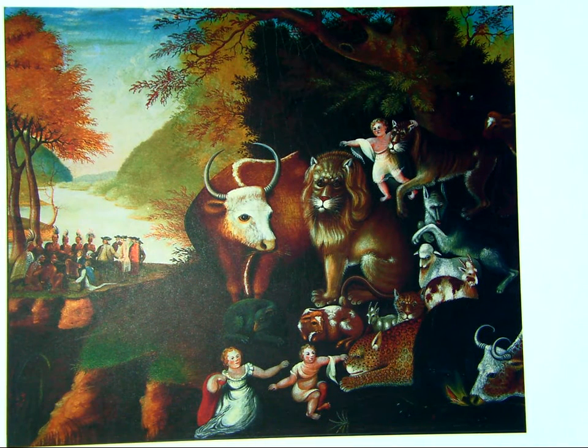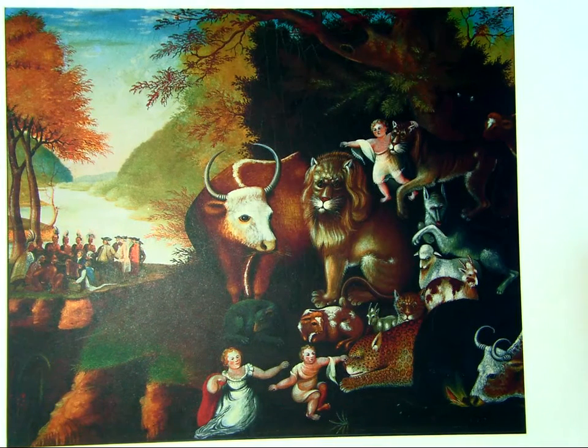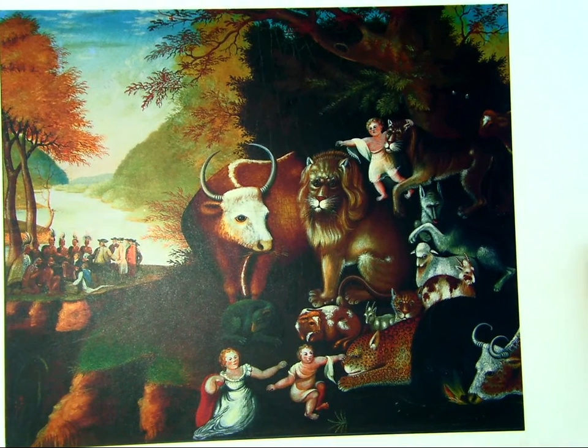Today we're going to talk about this painting. So I wrote a little background on the painter Edward Hicks in the lesson, but I thought we'd just look at this one version together and have a discussion about what's going on in this painting, okay? And talk about all the different elements that we see here.